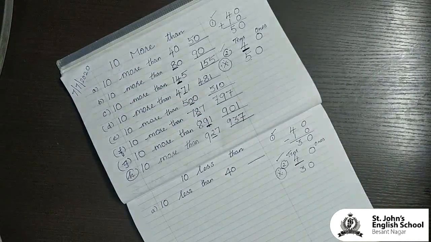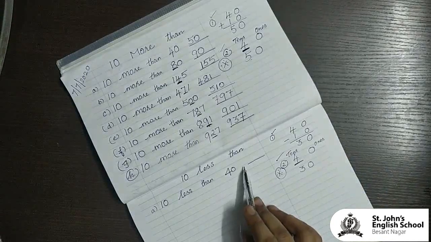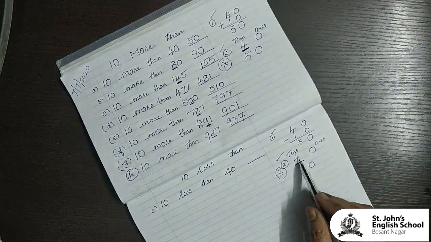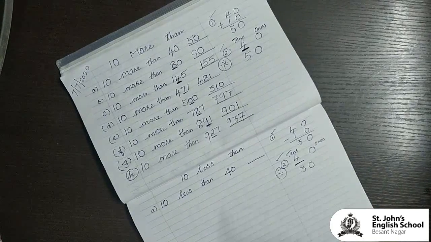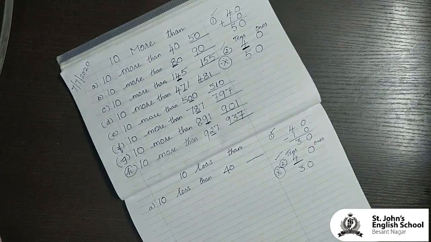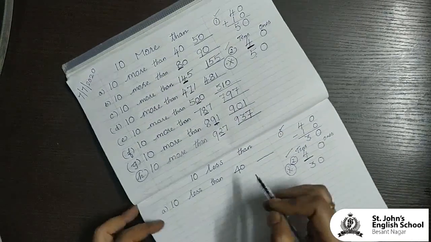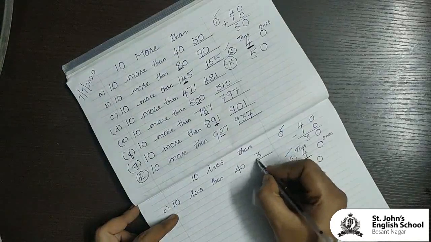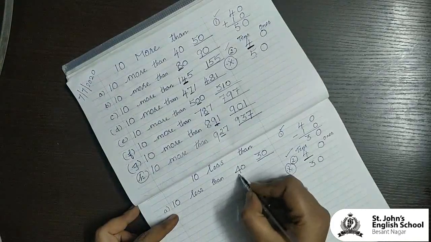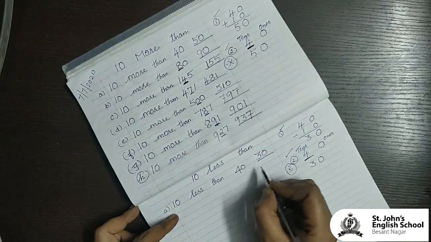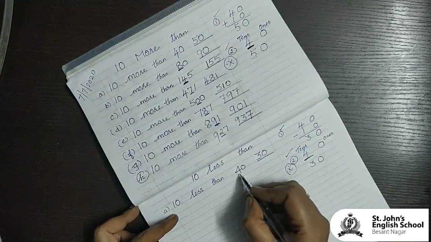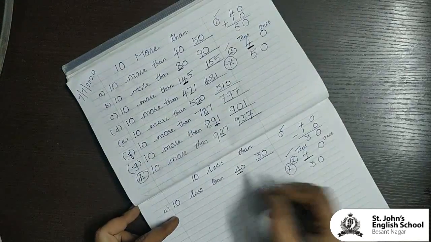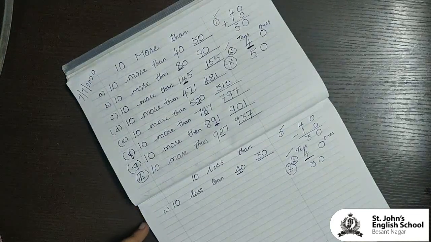Is that clear for you, children? So 10 less than means what do you have to do? Whatever number is there in the 10's place, you are going to subtract. You are going to take away 1 from the given number. So let's begin our class. So what is the answer for this one? 10 less than 40 is 30. Whatever number there is in the 10's place, you are going to take away 1 and give me the answer.